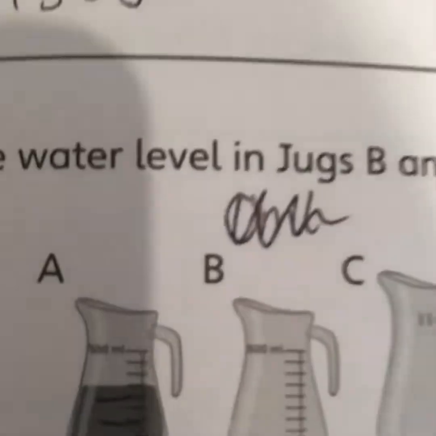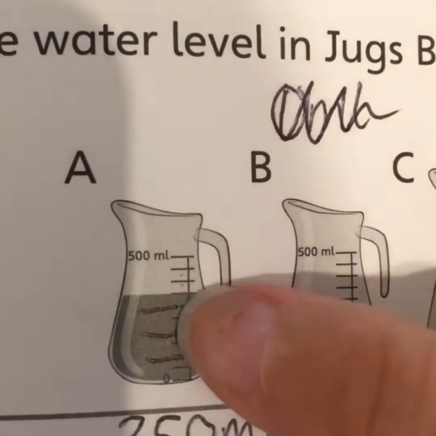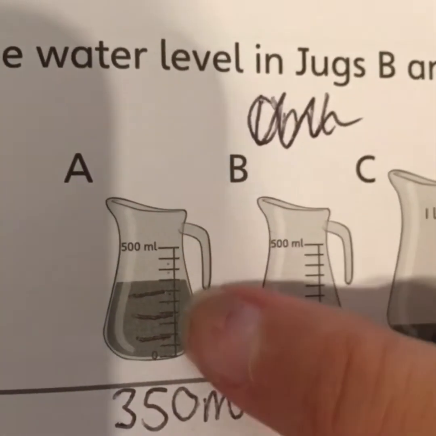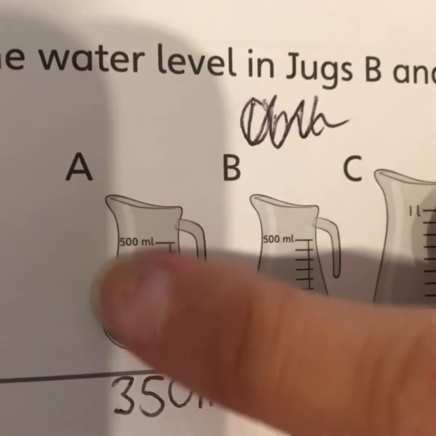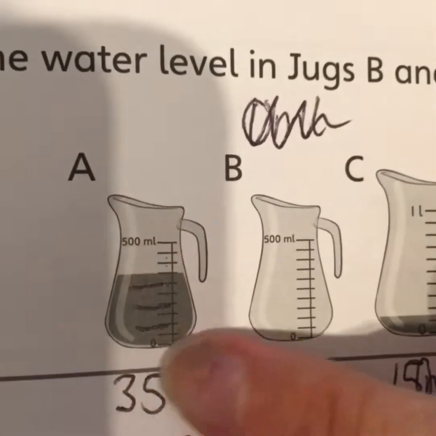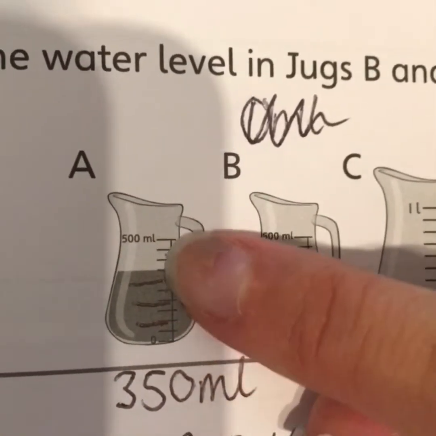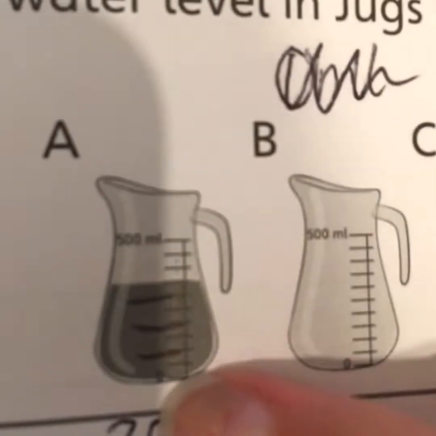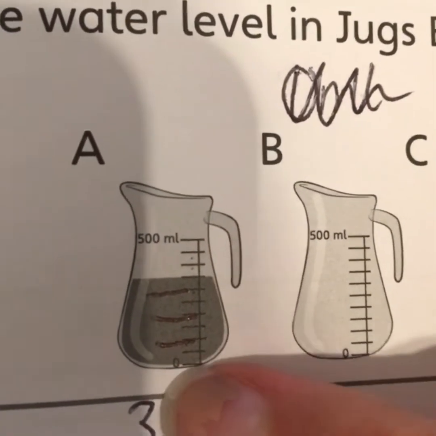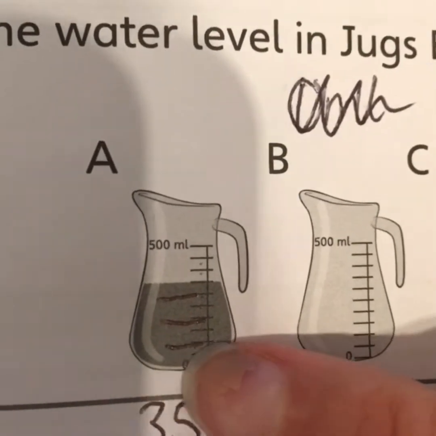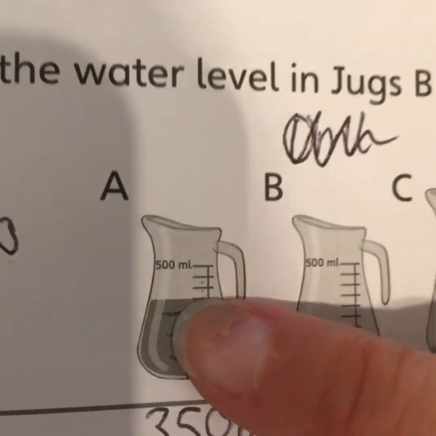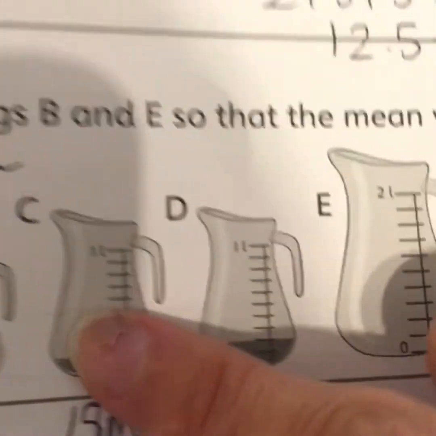So let's see what we've got all together at the moment without the missing ones. First things first, we need to work out the scale. From 0 to 500, the whole is worth 500. There are 10 intervals, so 500 divided by 10 is 50. So each one of these little intervals is 50. I've drawn a longer line where it's 100. So 100, 200, 300, 350 millilitres. This one's obviously empty at the moment.